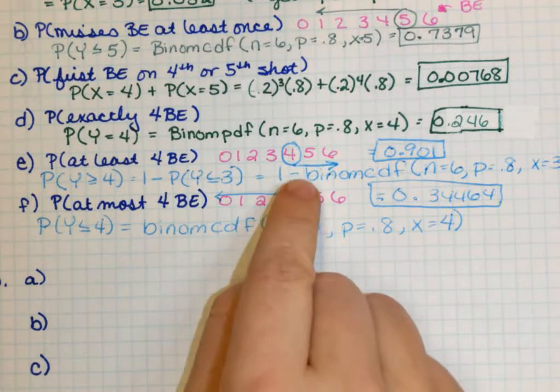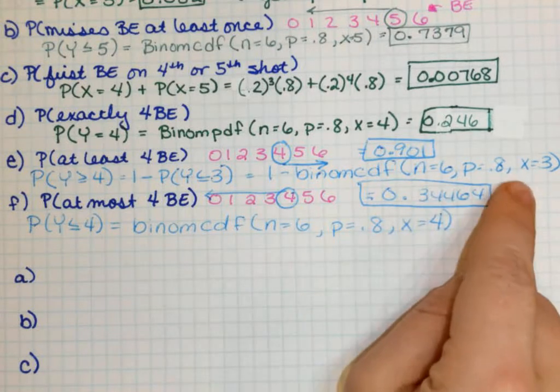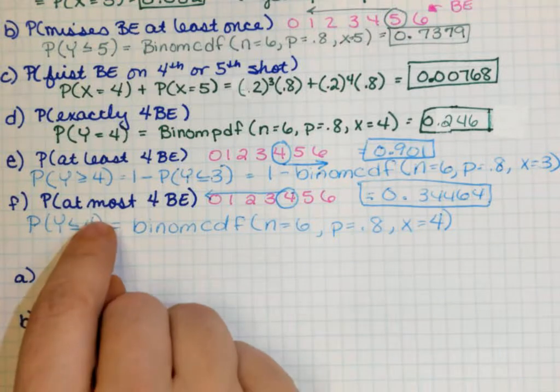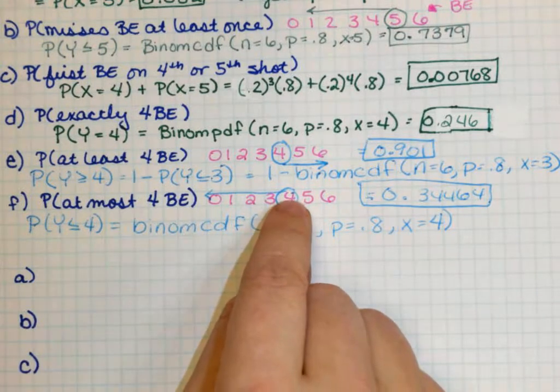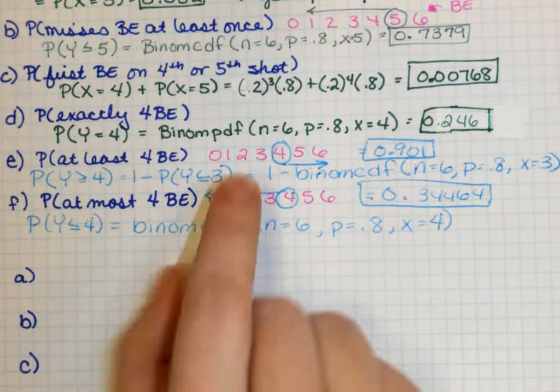So we would do 1 minus binomialcdf with n of 6, p of 0.8, x of 3. Whereas at most 4 counts that still, but we're looking at this side of things.